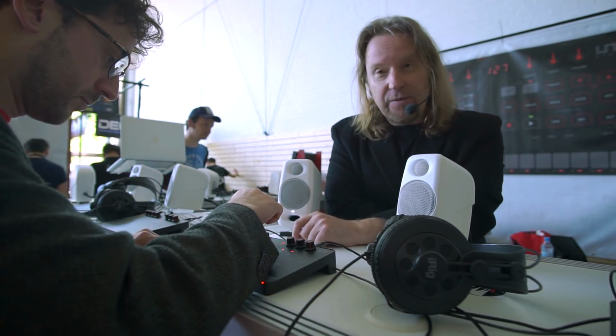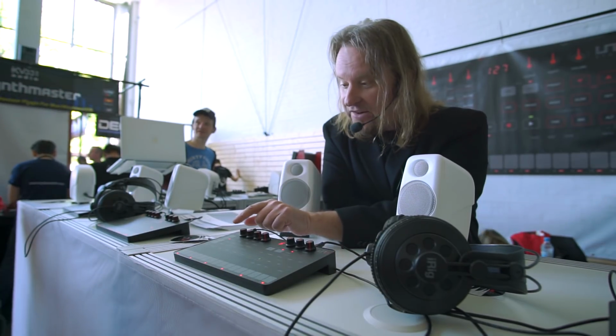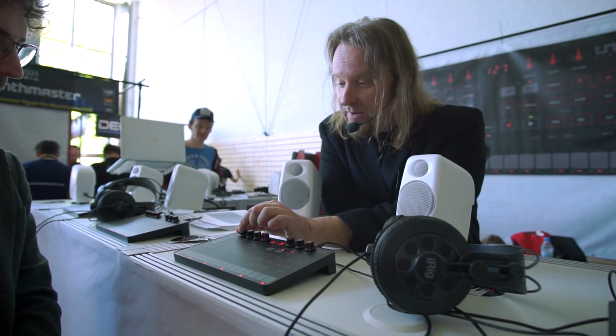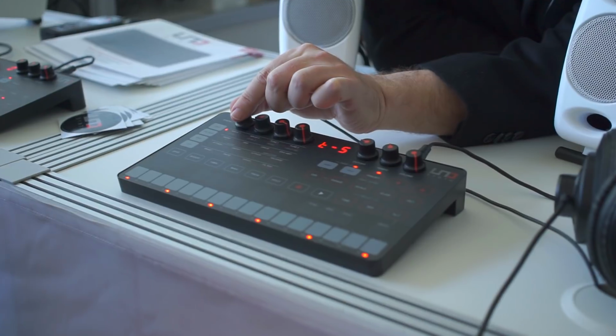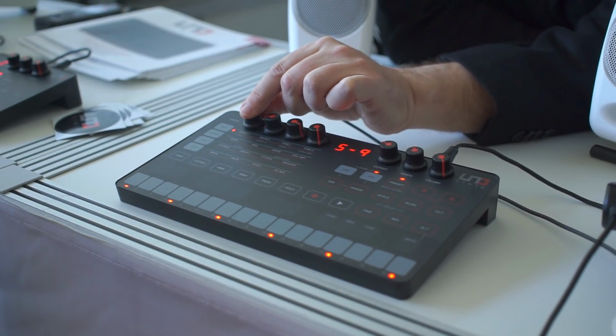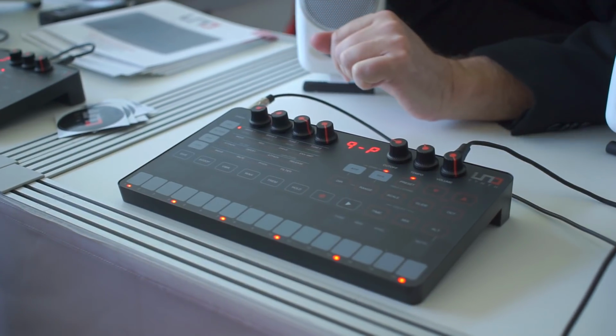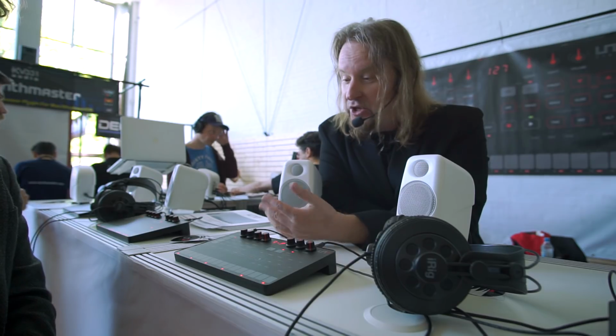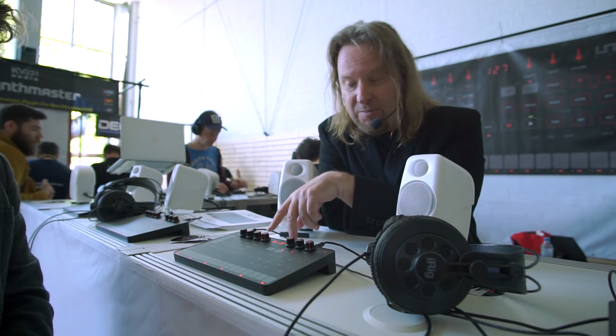So the synth starts with 2 analog oscillators, as I mentioned. They are variable shape oscillators, so you can continuously vary the shape from triangle to saw, from saw to square, and then of course pulse width modulation. You can modulate the shape and the pulse width modulation with the LFO or with the envelope.